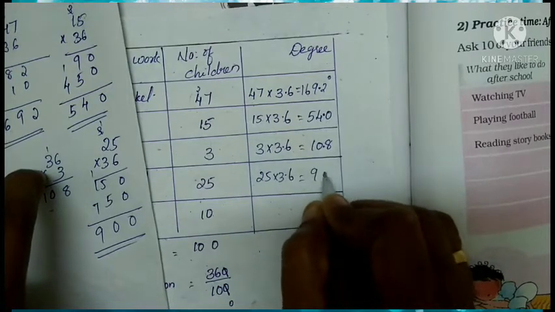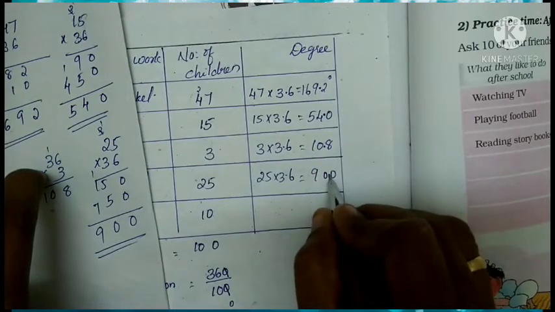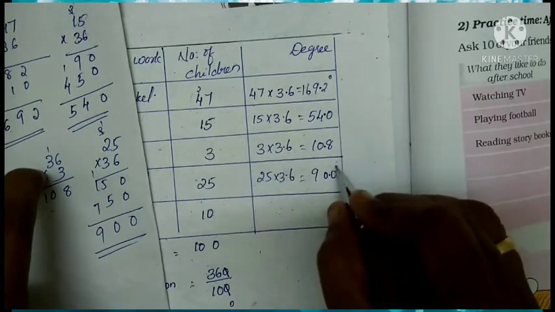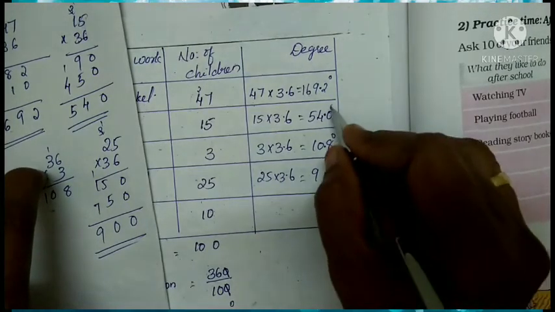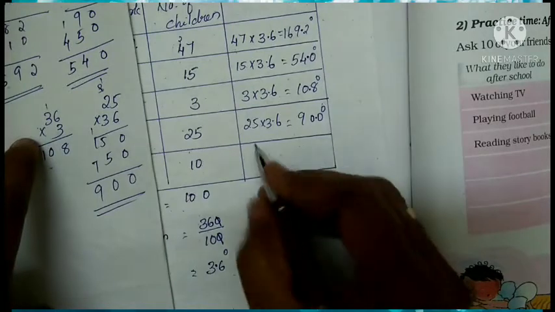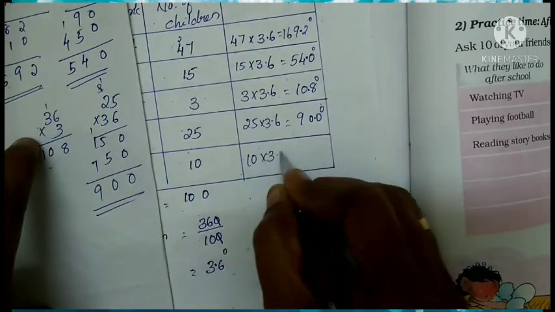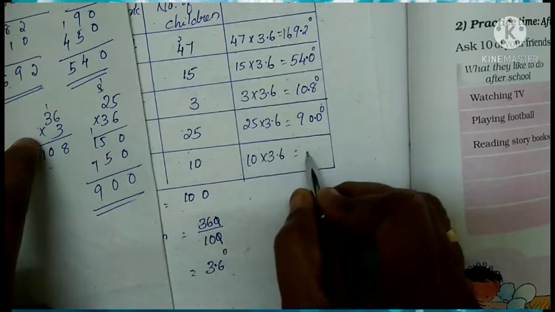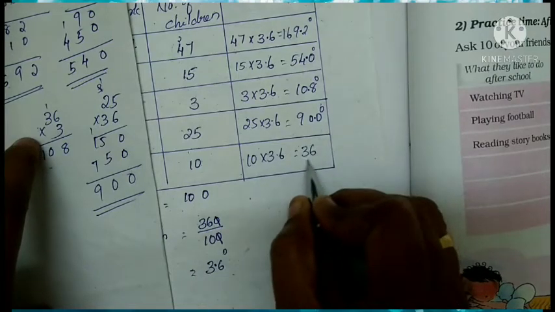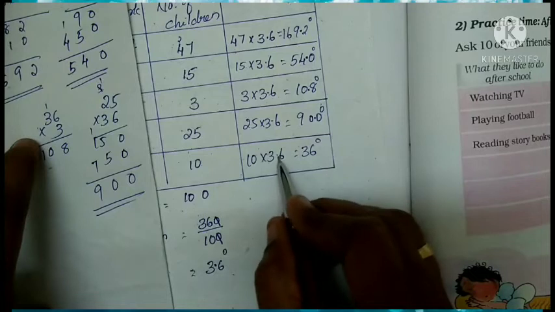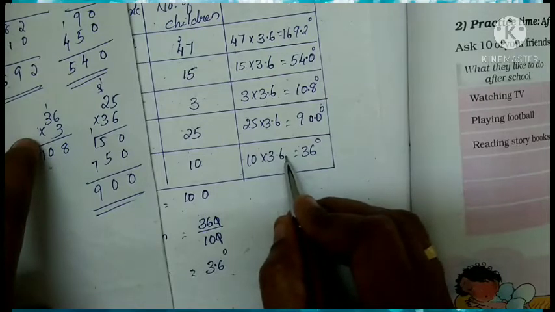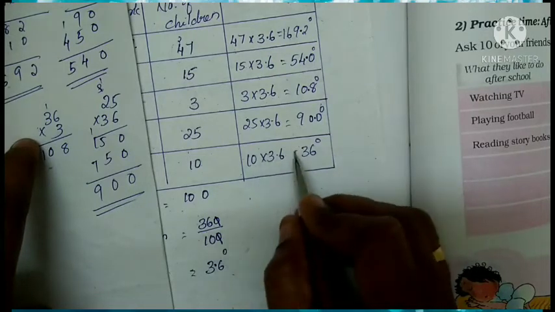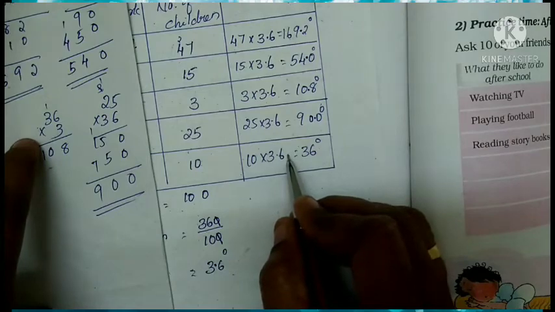Then 900. One place before we want to put the decimal point. So 90 degree. The last one, 10 into 3.6. So multiplying with 10, one place after we want to put the decimal point. So there we have to write 36 degree. Okay, this decimal point moves one place. Multiplying with 10, one place after we have to put the decimal point.